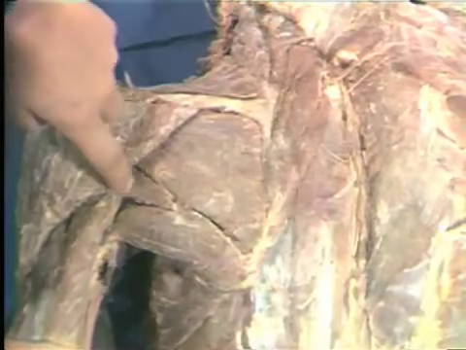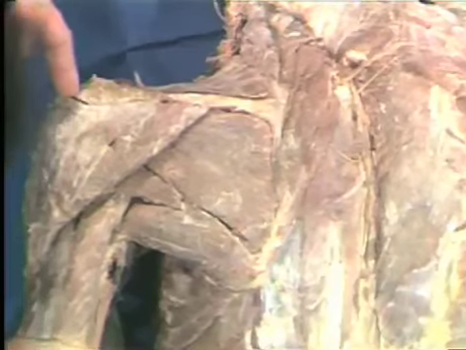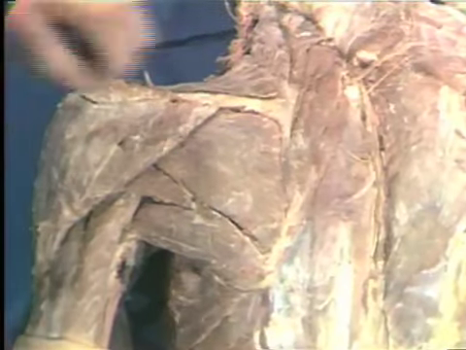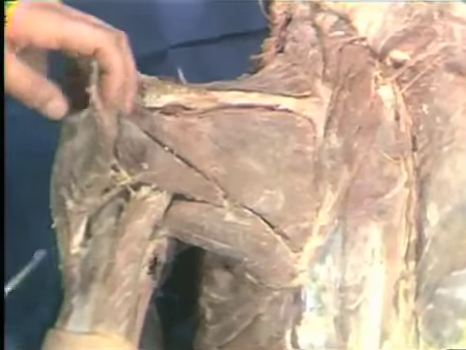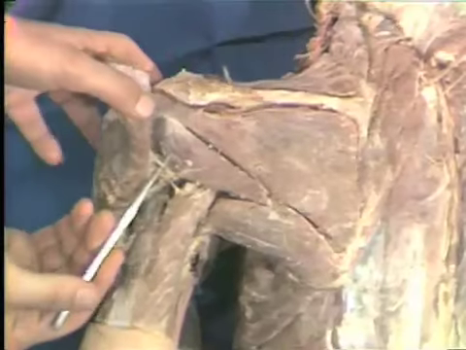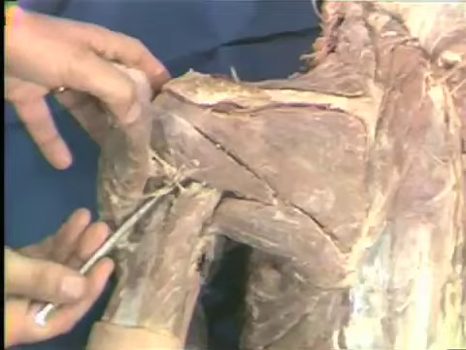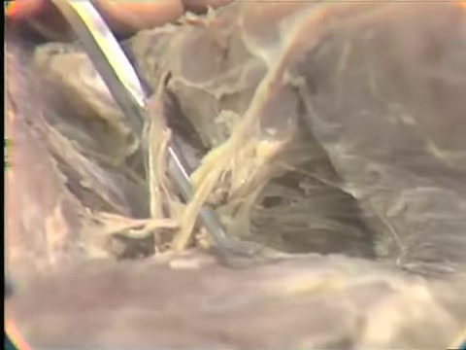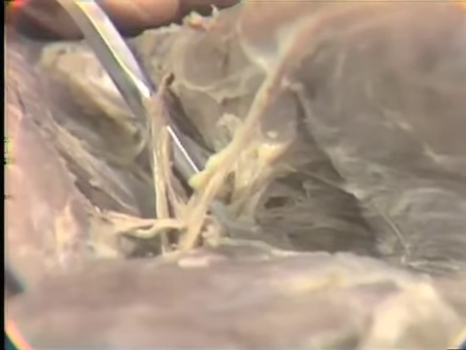In order to visualize these a bit more clearly, we have to take the deltoid muscle, cut it from its attachment along the spine of the scapula and the acromion, and reflect it. And when we do, we see the axillary nerve and the posterior circumflex humeral blood vessels. Axillary nerve, posterior circumflex humeral are the structures that supply and innervate the deltoid muscle.